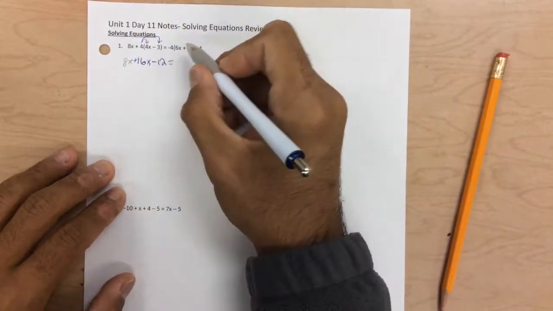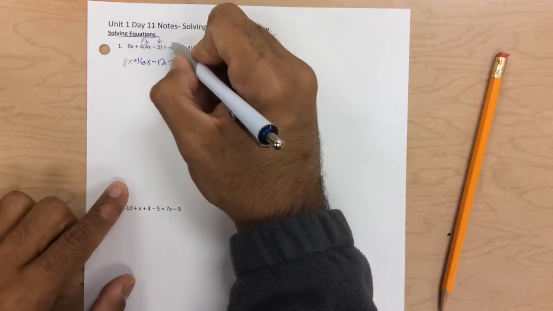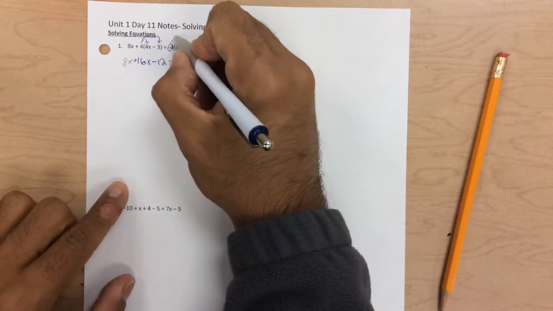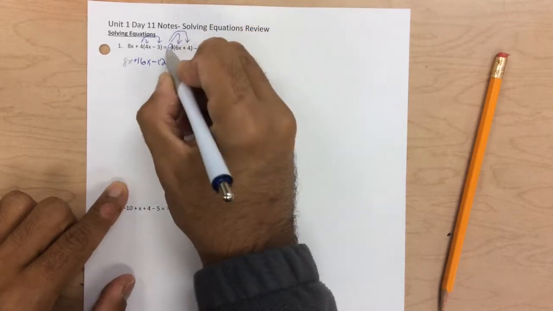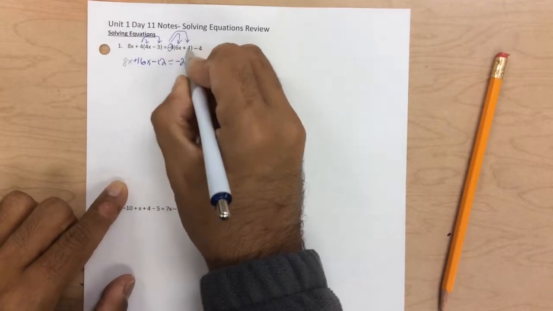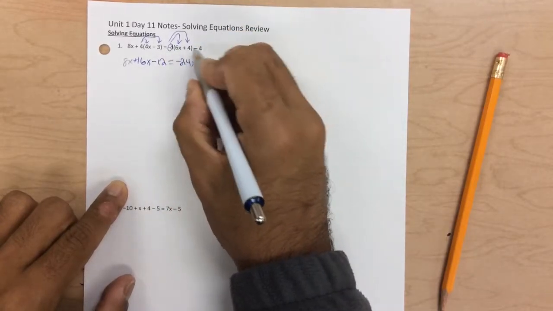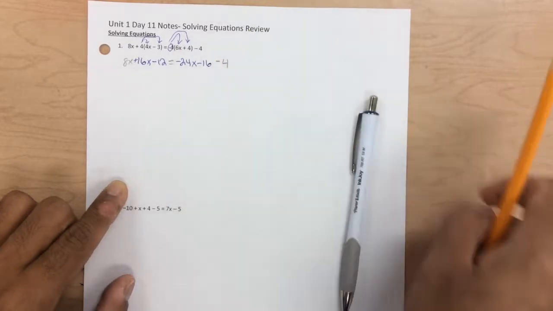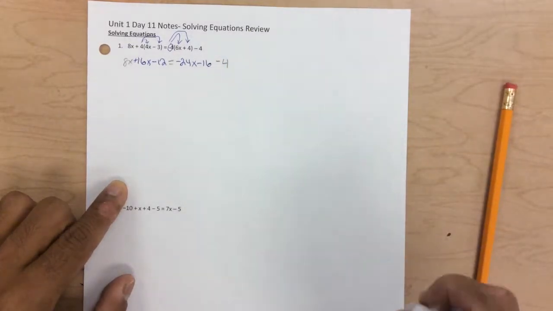Now, on the right side, if you notice, we have more parentheses, so we want to get rid of them. So remember, you got to distribute negative 4, not just 4, but negative 4. So negative 4 times 6x is negative 24x. Negative 4 times positive 4 is negative 16. And then you're left with negative 4, so you write that down.